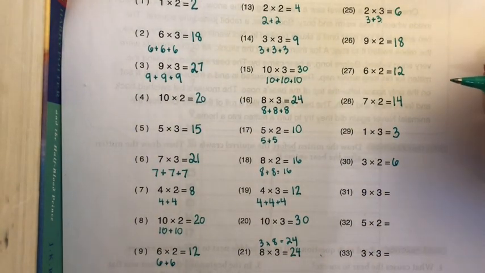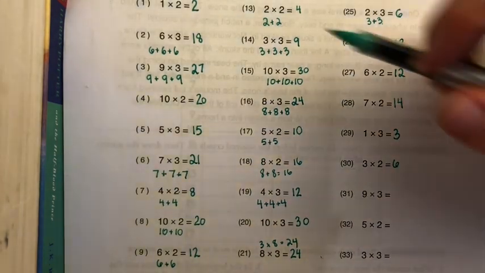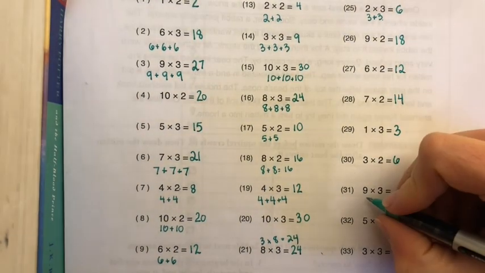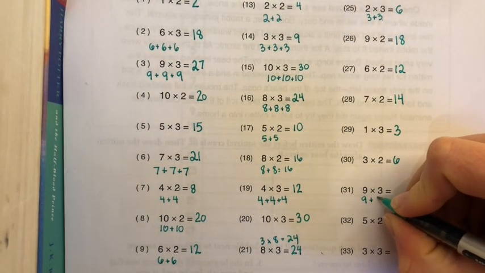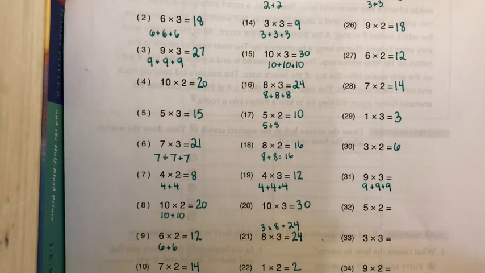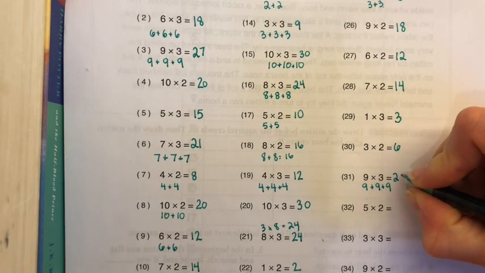9 times 3, we did that one. I know we've done that one, and that's the same as going 9 plus 9 plus 9, which is 9 times 3. So we've also counted by 3s till 9. Do you remember what it is? Double 9 is 18 plus 9 more is 27.